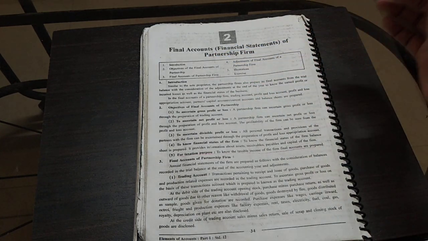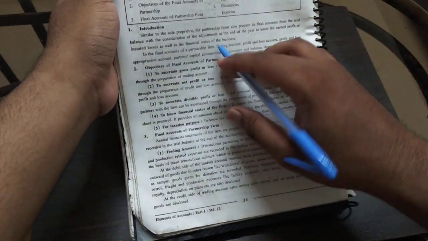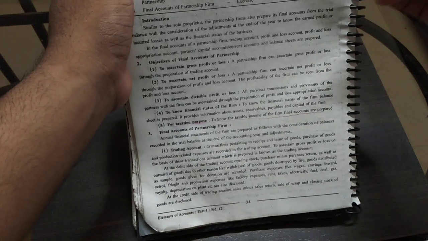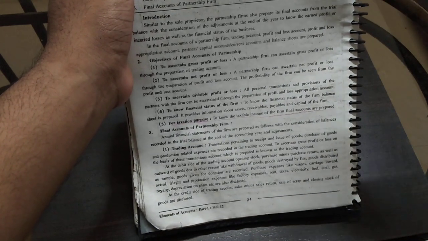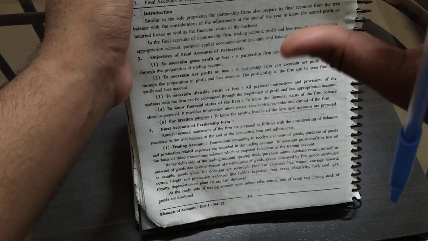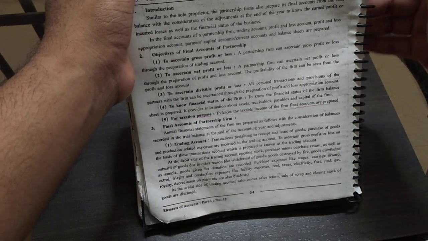Final accounts, we are going to have it. Basically the objectives we are going to see, that is only the theory part we need to see. Otherwise, in the final accounts we are going to deal with the trading account, the profit and loss account, the balance sheet, the partner's capital account, what the partner needs to have, and the P&L appropriation account you have to prepare for it.